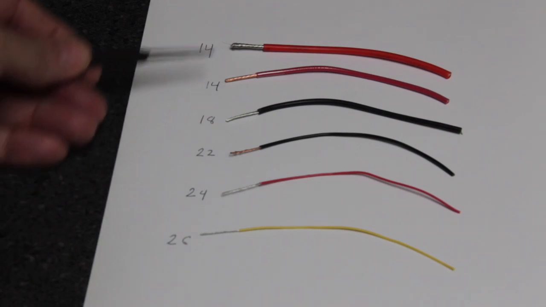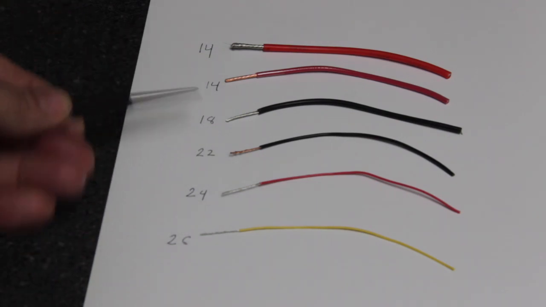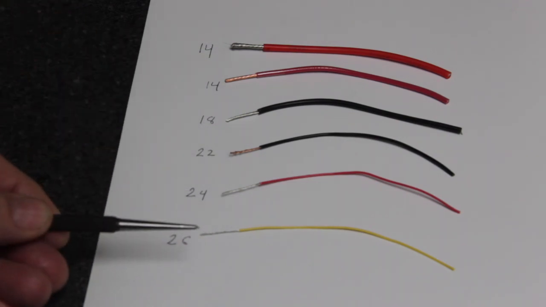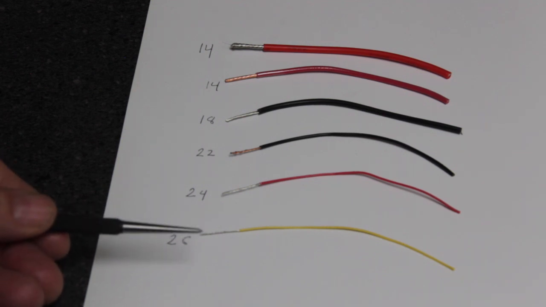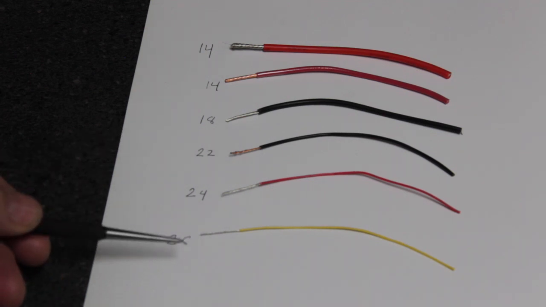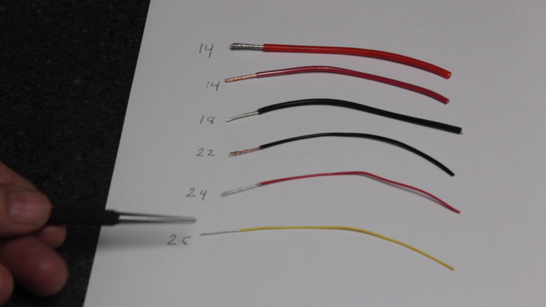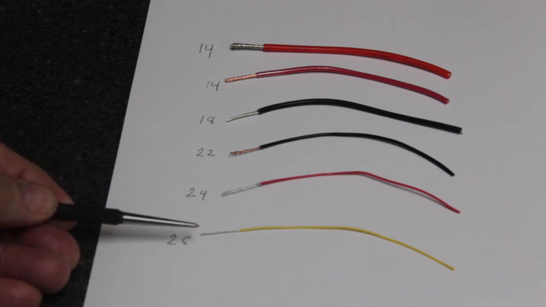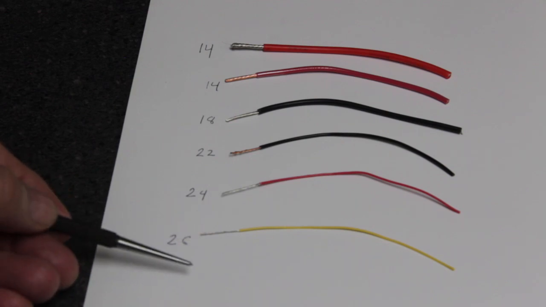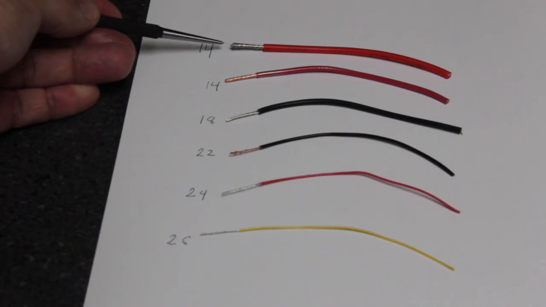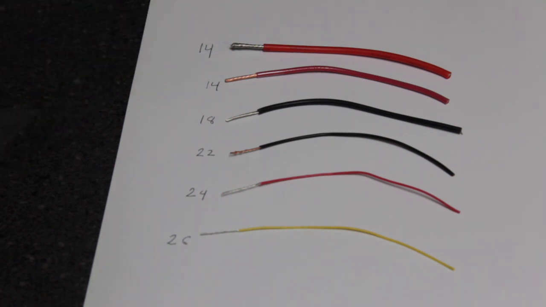So if you look at the chart, each one of these different sizes of wire or gauges of wire can handle a different amount of amperage. And it's pretty apparent that the thinner the wire, the less amperage that can be safely handled by the wire. And the thicker the gauge, the more current that can be safely handled by the size of the wire or gauge of the wire.